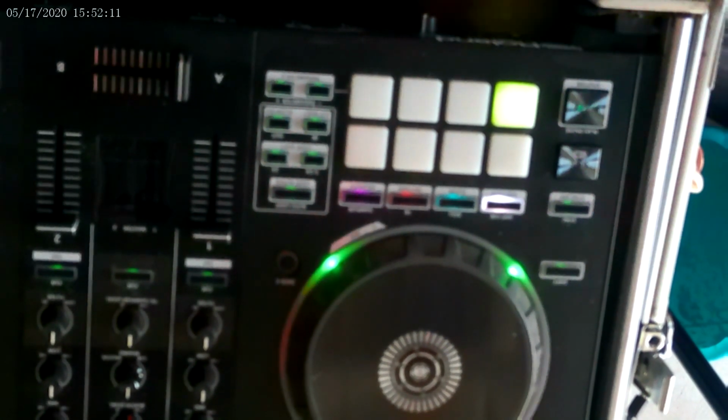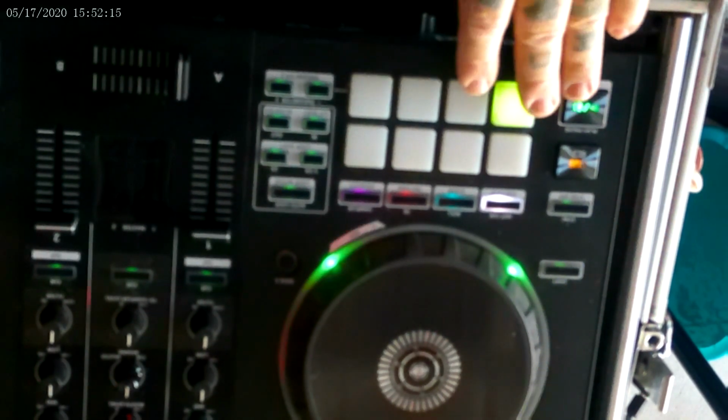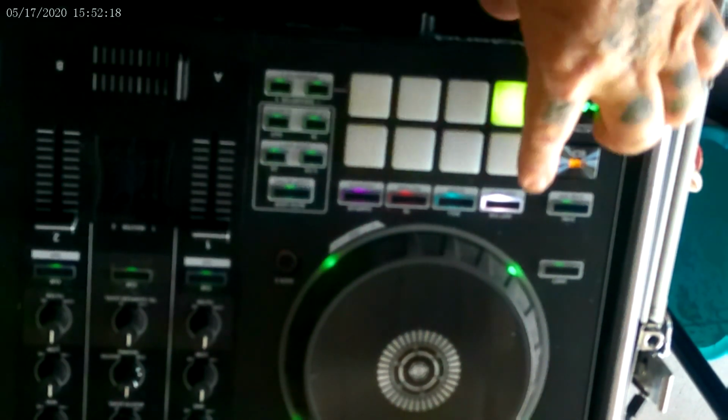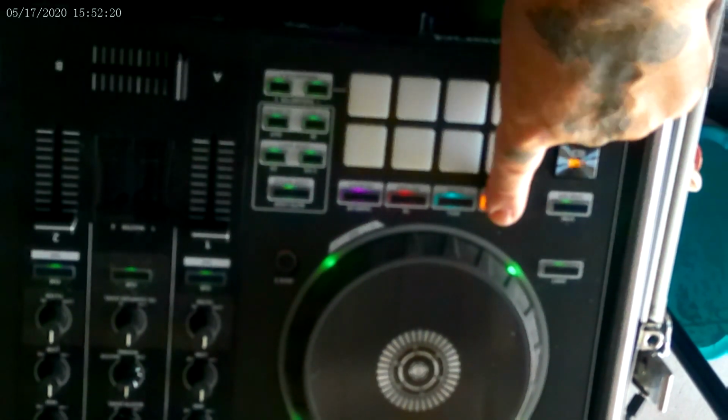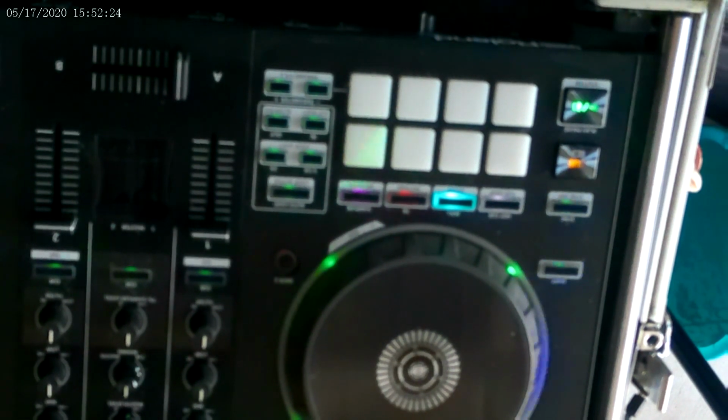As you can see, it's lit up. This little button right here, and then you can push this button and it goes away. So it just depends on the different aspects of the Roland 505.